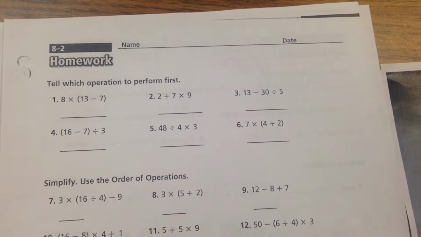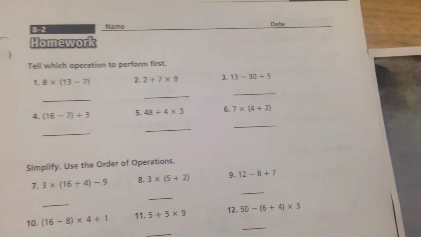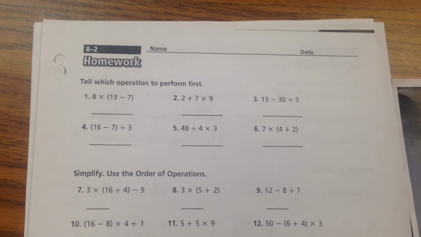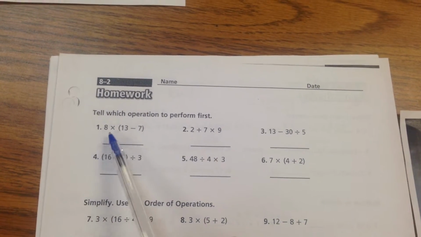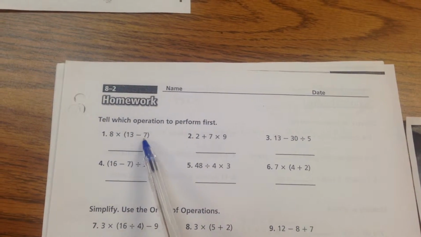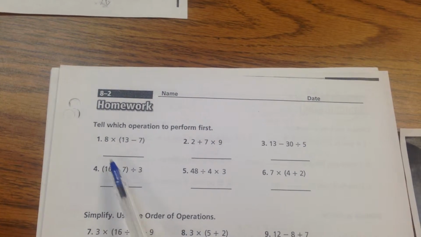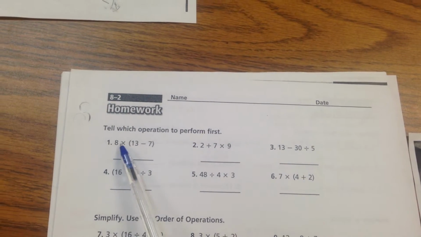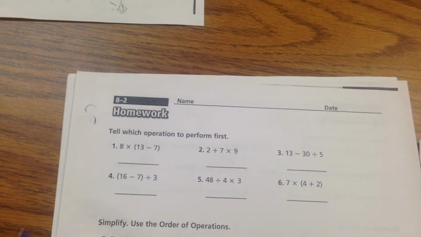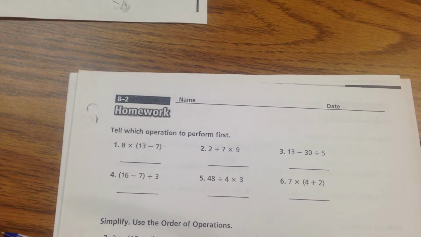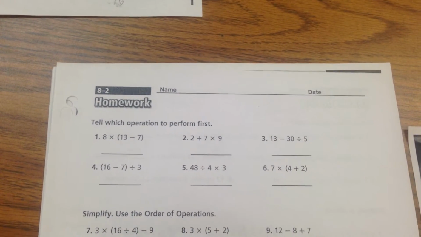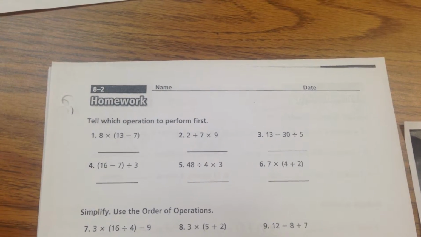This next lesson is on order of operations. When you look at number 1, you have 8 times parentheses 13 subtract 7 parentheses. You can't just go 8 times 13 then subtract by 7 because there is an order to solve the problem. If you don't follow the order, it is incorrect.